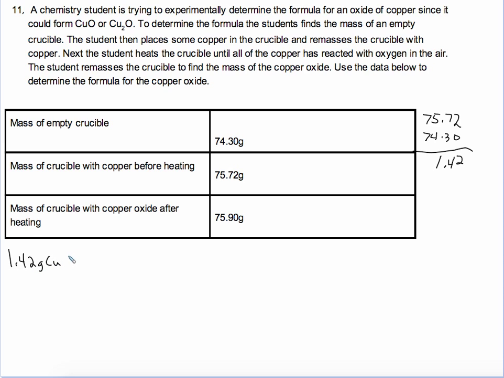What we're going to do is change it to moles. So take your grams and change it to moles. 1 mole copper, you look up the molar mass in the periodic table, and I'm just going to round it a little bit. It's 63.5 grams copper. You do the math there, and you get 0.0224 moles copper.